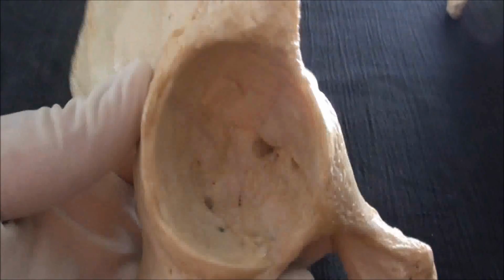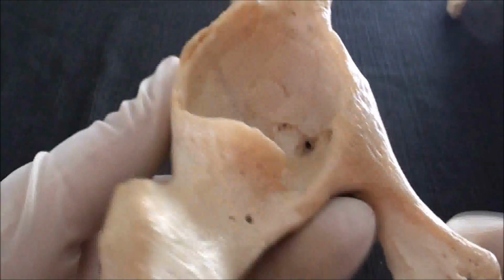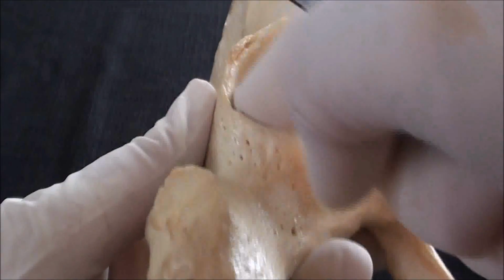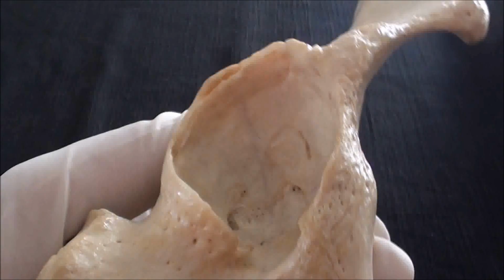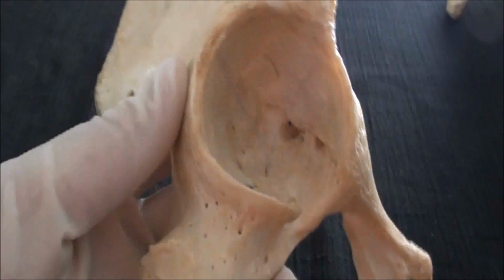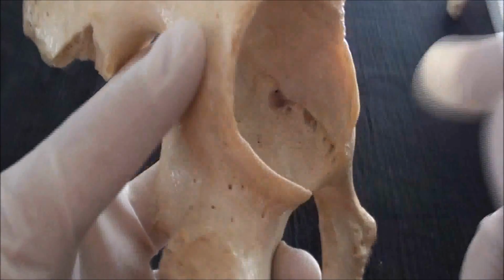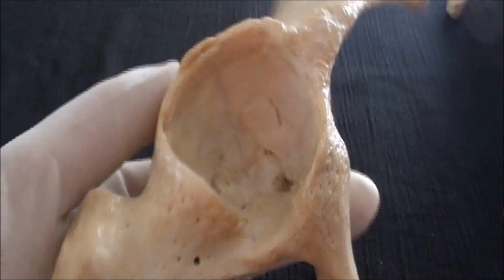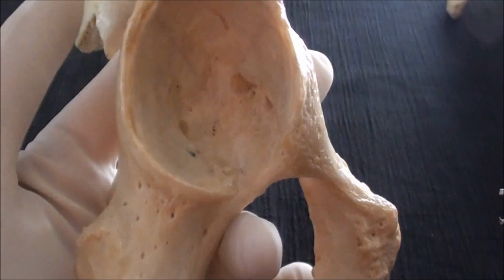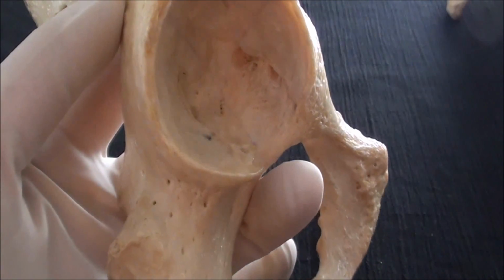Finally and lastly, let's address the acetabulum. As one can see, it appears to be a really deep socket, and it is not surprising that we're seeing this as one of the classical examples of a ball and socket joint, where the head of a femur is going to fit into this quite deep cavity that is on the lateral side of the hip bone.